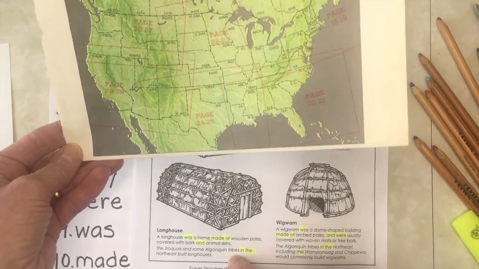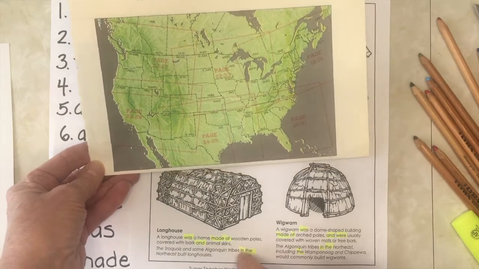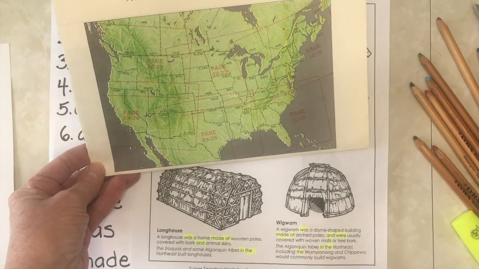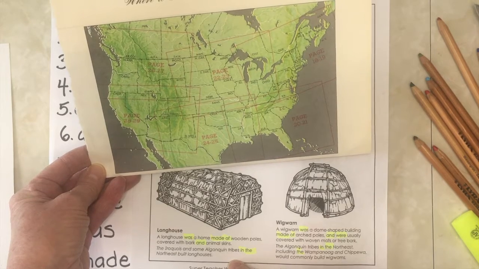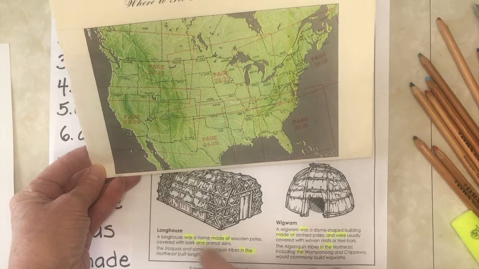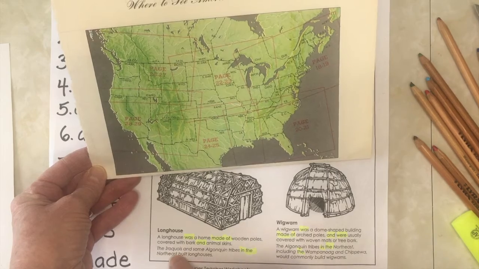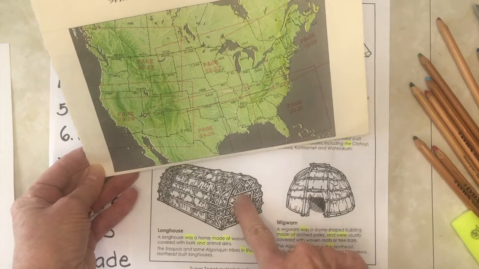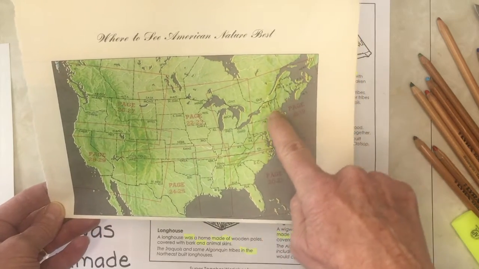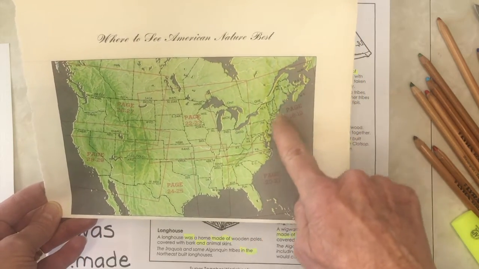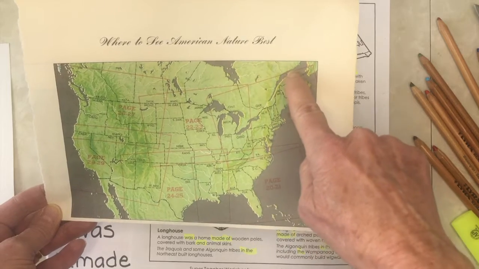And down here we have a longhouse. That was a home made of wooden poles and covered with bark and animal skins. And the Iroquois and the Algonquin tribes built them in the Northeast. And these look pretty sturdy, don't they? So here we are. Back then, this was called the Northeast region. And it goes up into Canada.